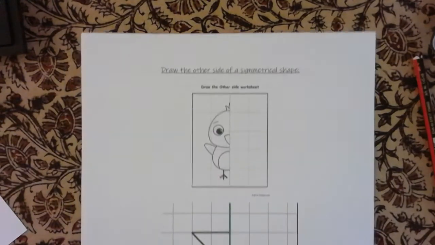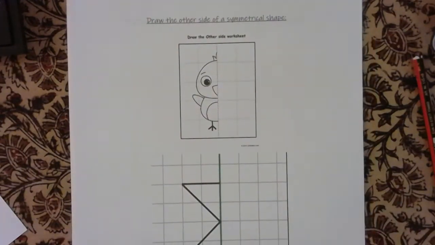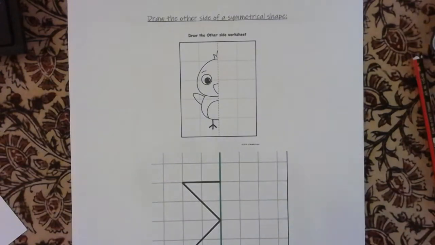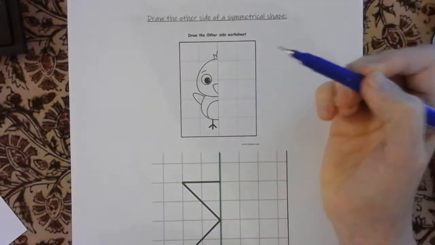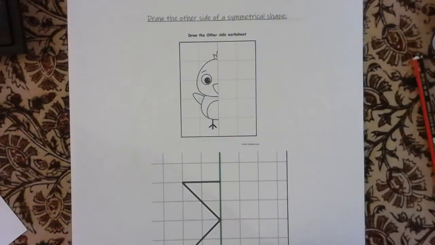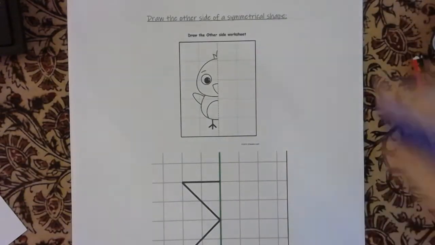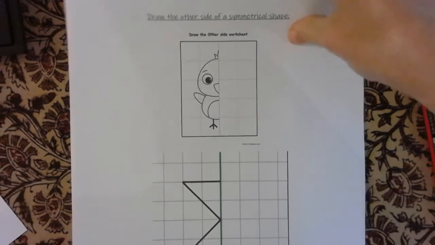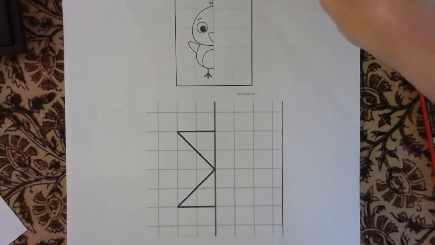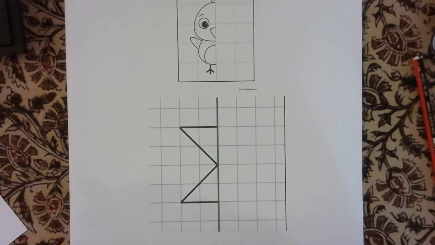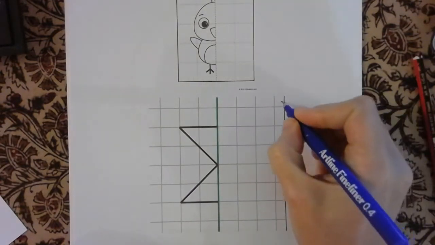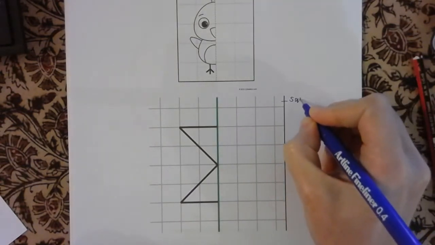Right, so what you see here is an example of what the children in the foundation phase normally get. They just need to draw the other side of the bird, and that is when they are introduced to symmetry. But with us in grade 6, we need to move on, and we need to move towards mathematical symmetry. And we use paper that looks like this, and we call this squared paper.